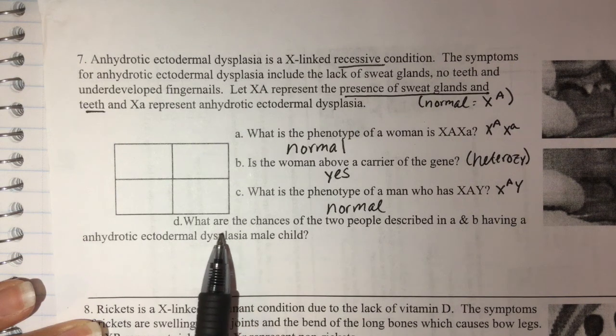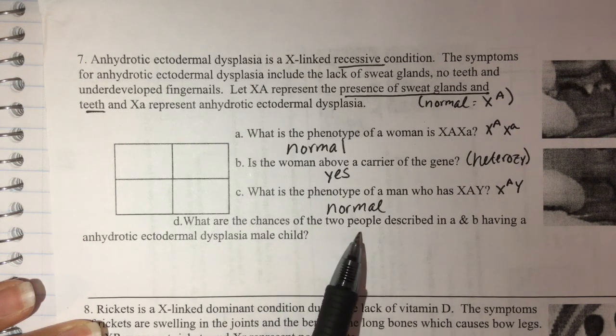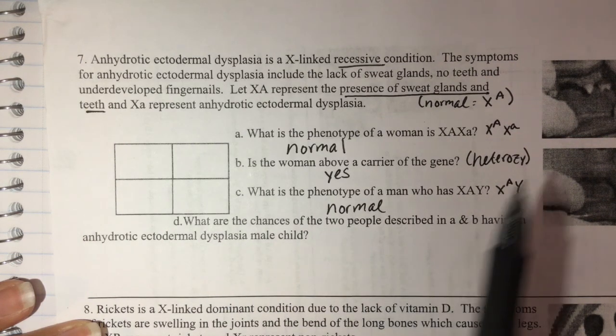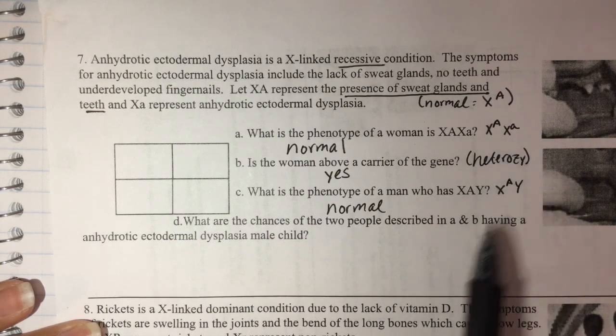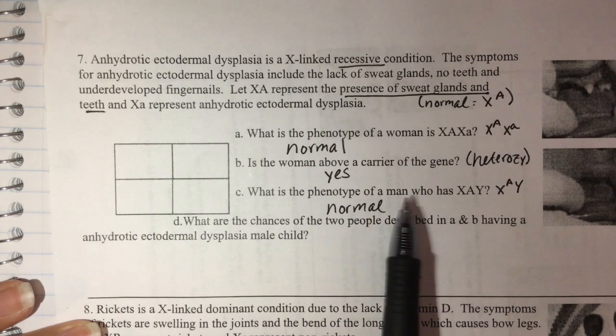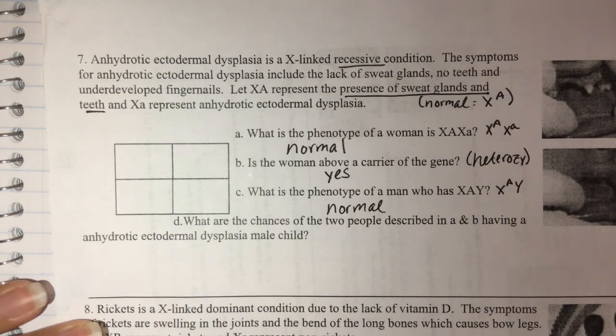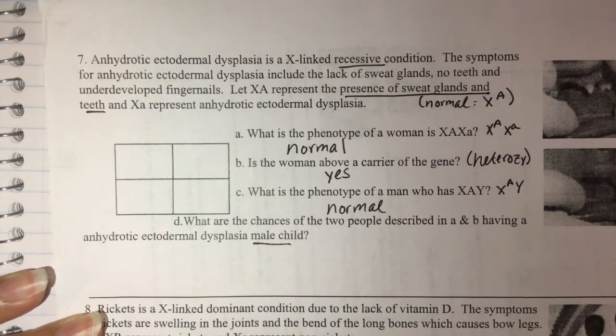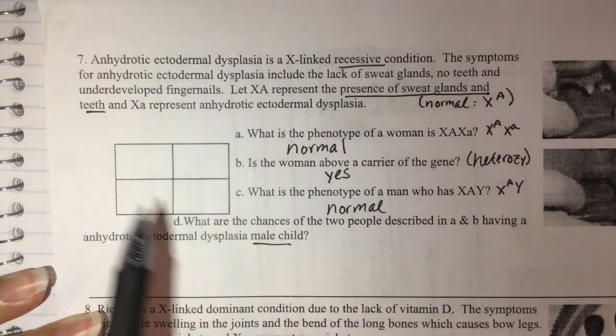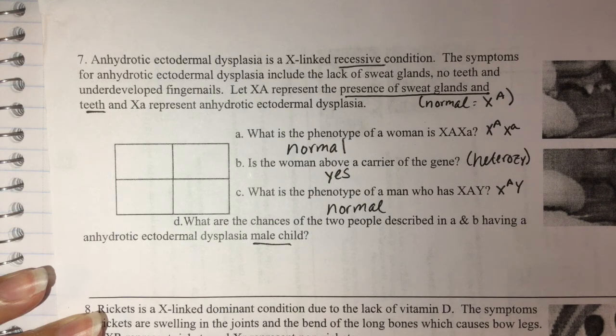The question asks, what are the chances of two people described in A and B, and I think it should say C, X big A, X little a, and X big A, Y, having an anhydrotic ectodermal dysplasia male child? We're just looking for the boys. So I have a little Punnett square here, and I'm going to go ahead and write everything in.